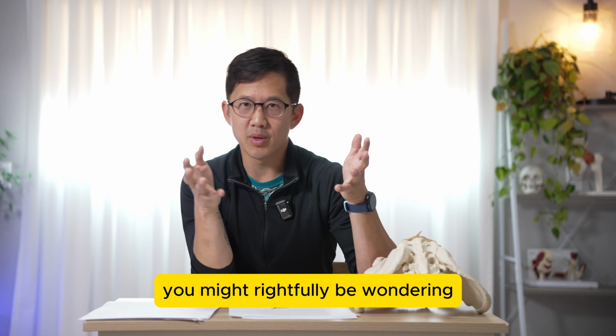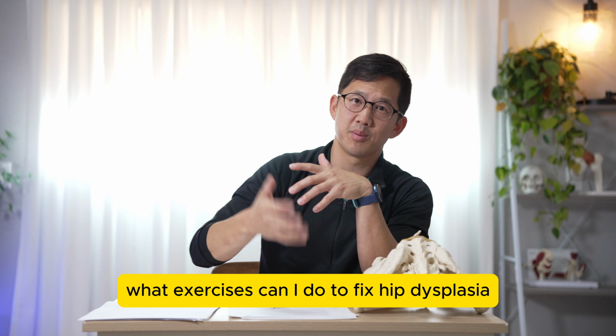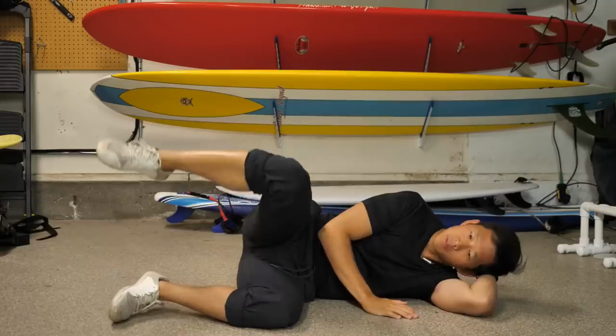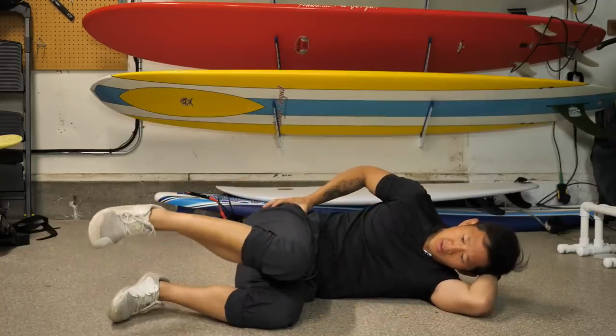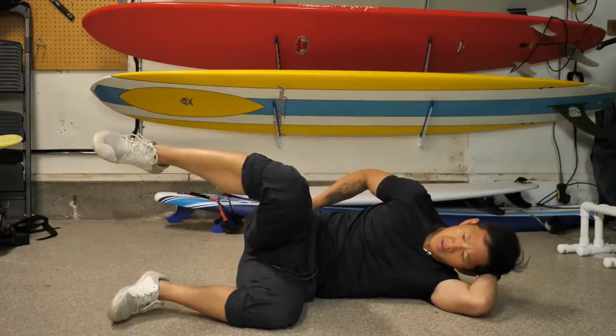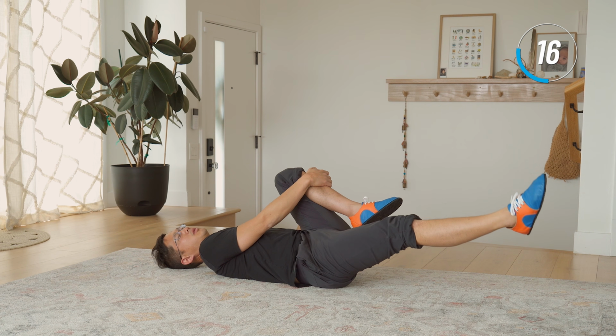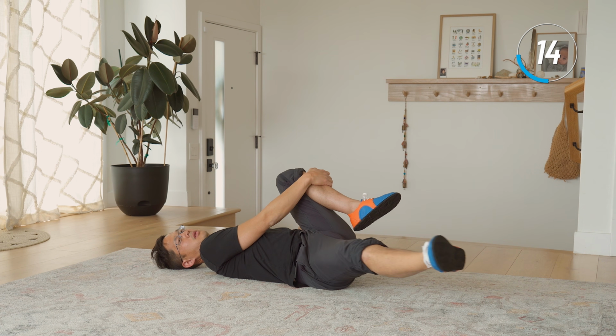You might rightfully be wondering, what exercises can I do to fix hip dysplasia if I'm really going to address the muscular component of my hip pain? And the answer is there are a bunch of hip exercises that you've probably never done and that you should do. The key here is to start experimenting.